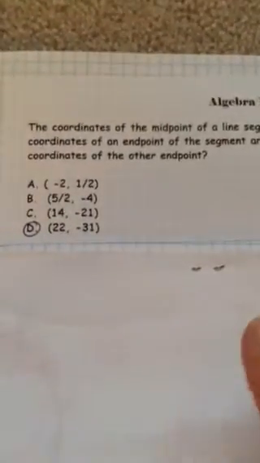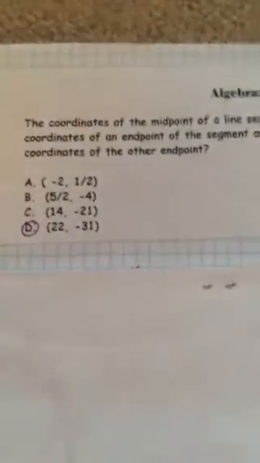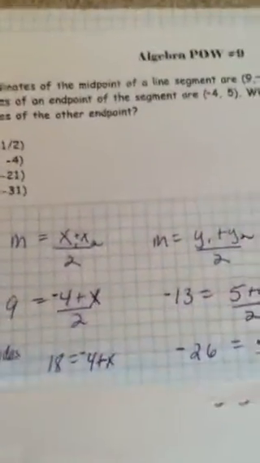And this is the one where originally the negatives weren't there, and I told you that on the first one, the 13 should have had a negative, and the 4 should have had a negative on the second ordered pair. The answer was D, and this is the way you get this one.